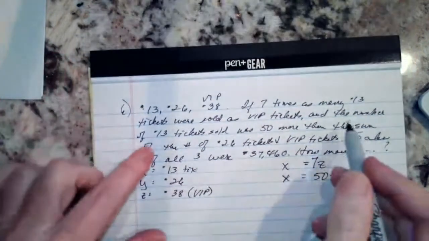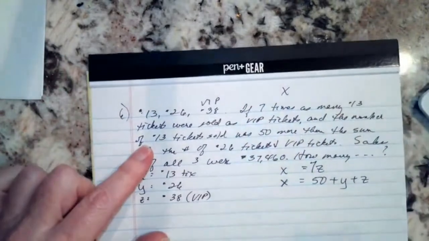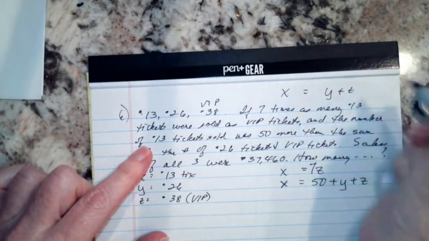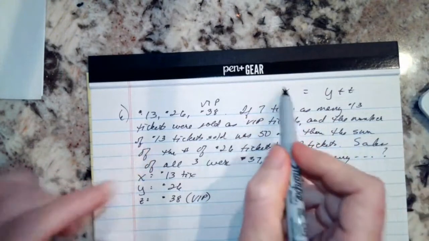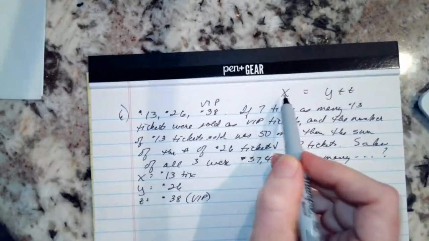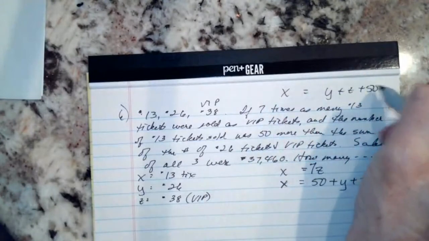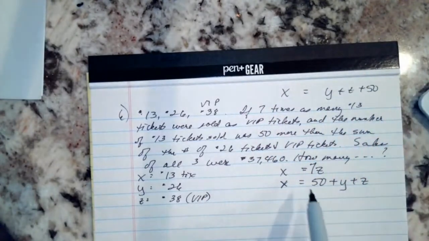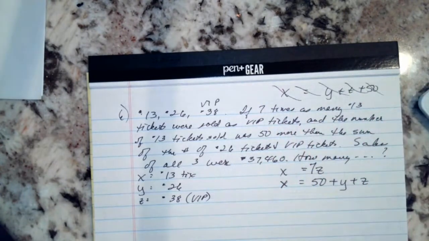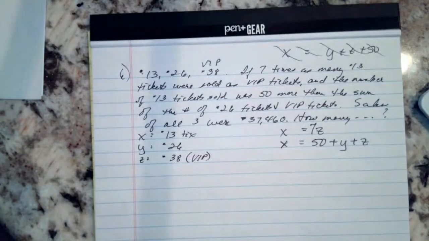Another way of thinking of that one is the number of $13 tickets was equal to Y plus Z. The number of $13 tickets was 50 more. So again, this is heavy, so we need to add 50 over here. I think it's easier to see this 7 one, and it's easier to just translate this one. So you might want to practice a little bit on this number 6 on your practice, and know that every problem is worth 4 points.